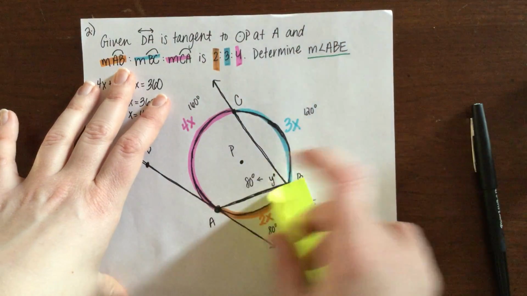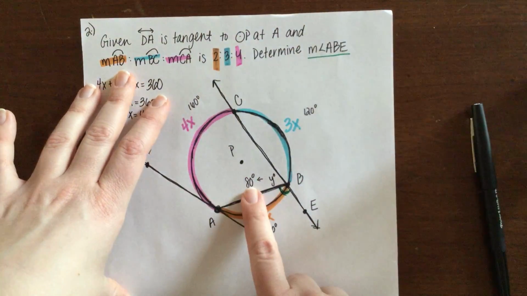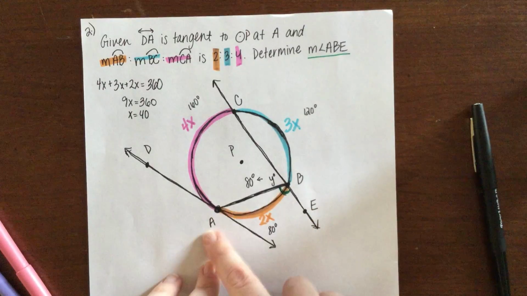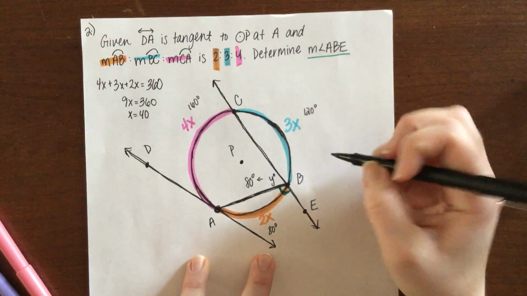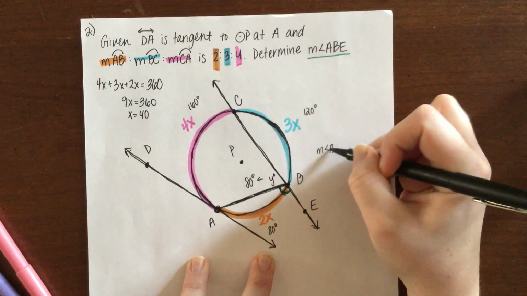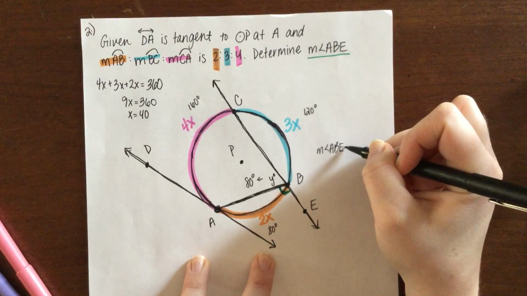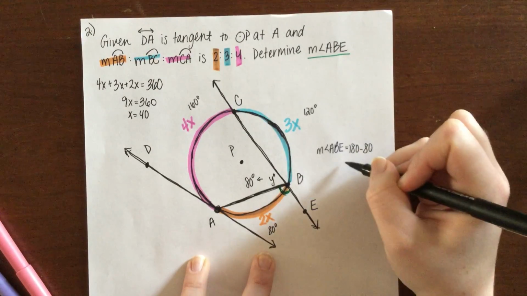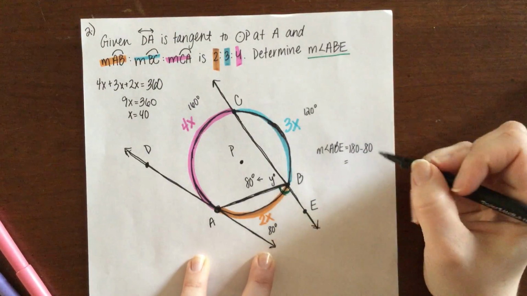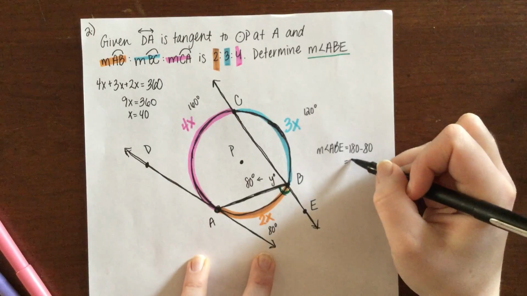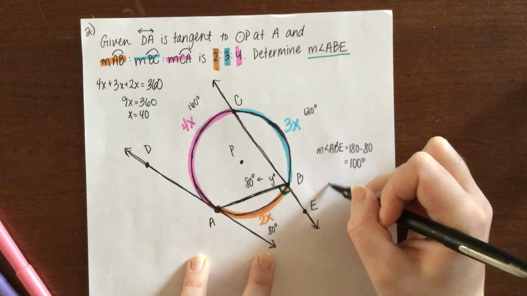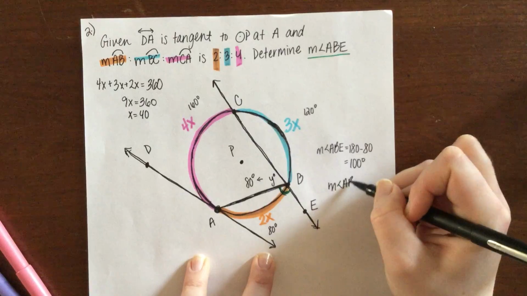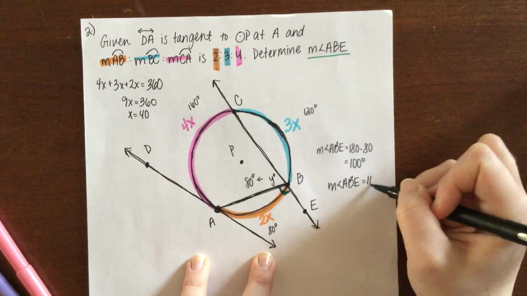So I take those away to figure out the rest. I know that this is 80 and it's supplementary to the angle that I'm actually looking for. So the measure of angle ABE is going to be 180 minus 80. Since it's supplementary, we can assume straight lines. So that's 100 degrees. The measure of ABE is 100 degrees.